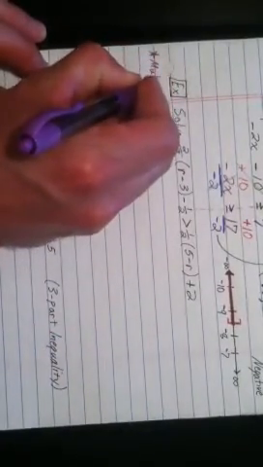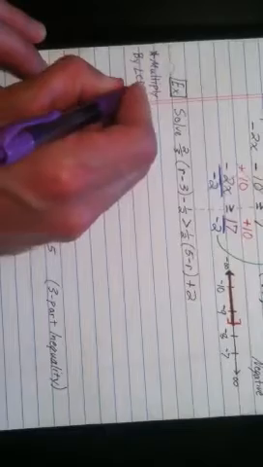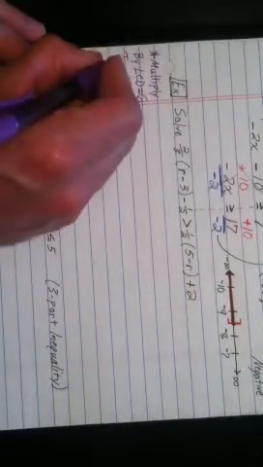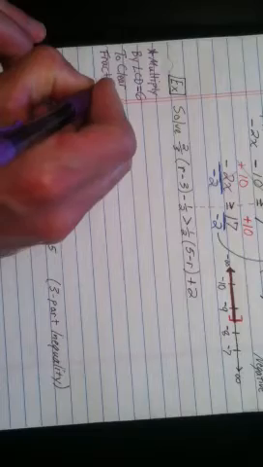Let me write that in here. We're going to multiply by the LCD, the lowest common denominator, which in this case is 6. We're going to do this in order to clear our fractions. That'll be the first step. We'll get rid of those fractions right off the bat, which will be pretty nice.